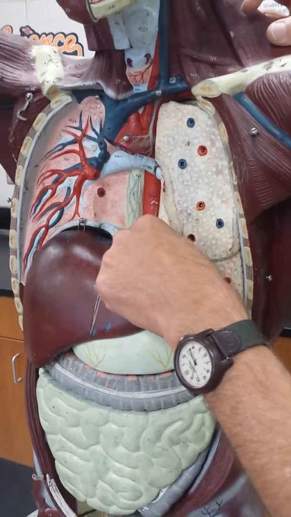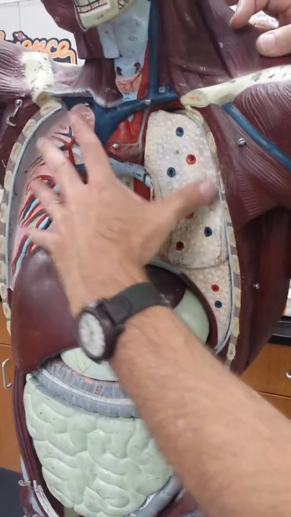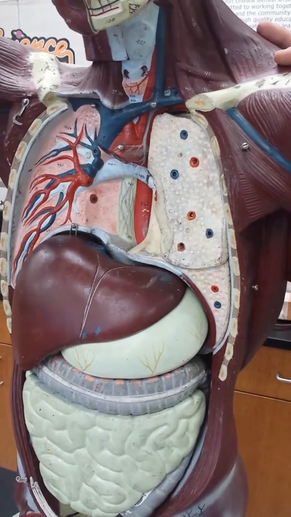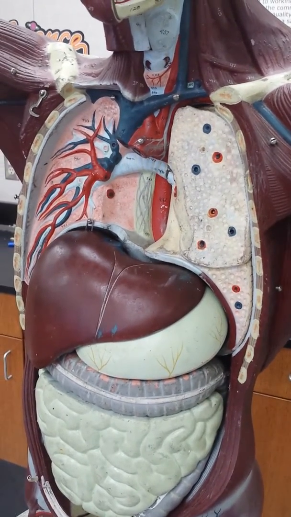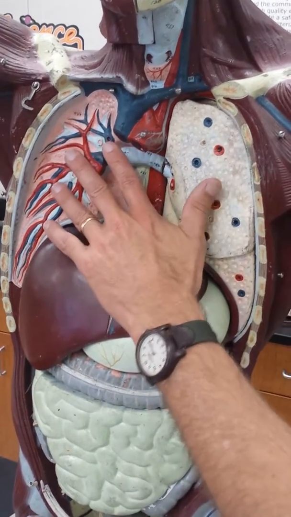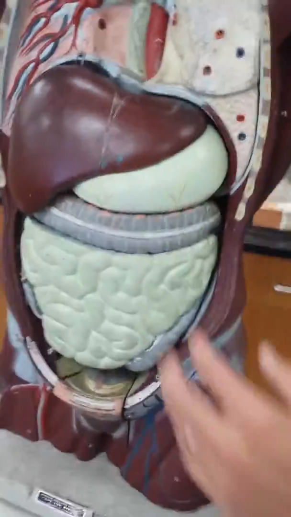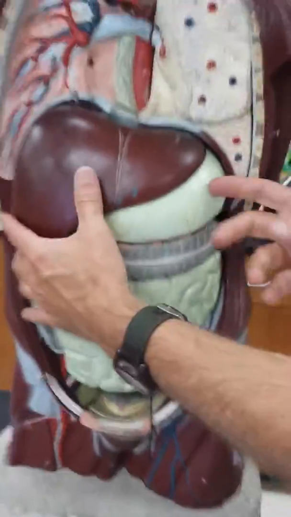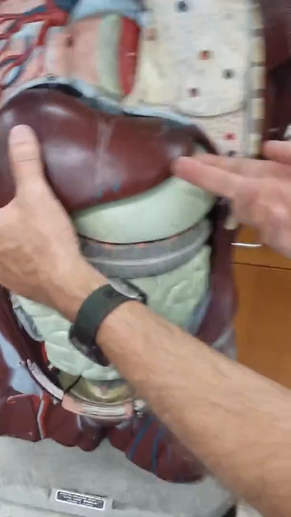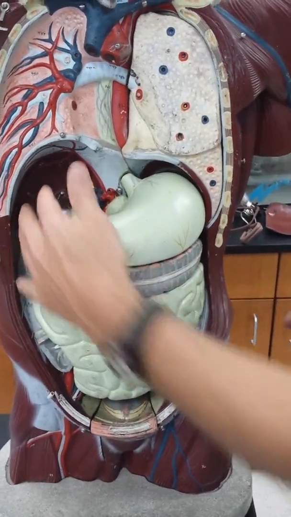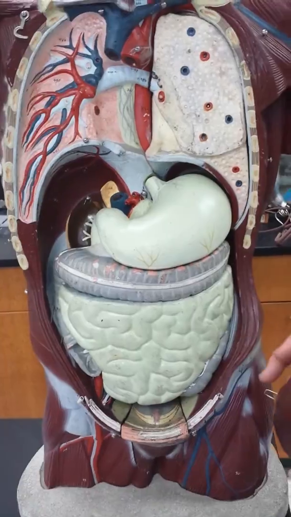So, and I think we're good. And then all of this, where the lungs and the heart is, the cavity here is called the pleural cavity. All right, and that's, I think, it for the pleural cavity. Moving down to the abdominal cavity, which is called the peritoneal cavity. Probably the first organ you want to pull is the liver. And again, this is the peritoneal cavity where the abdominal organs are.